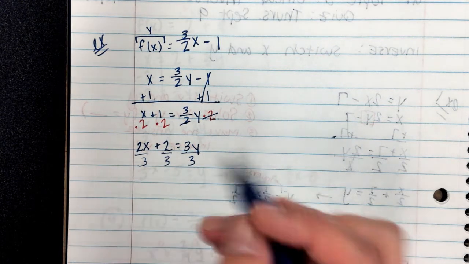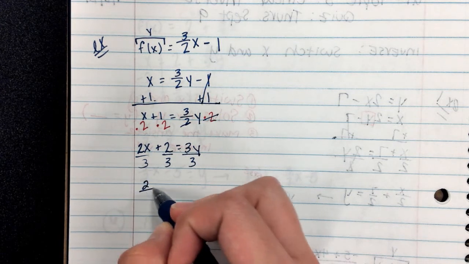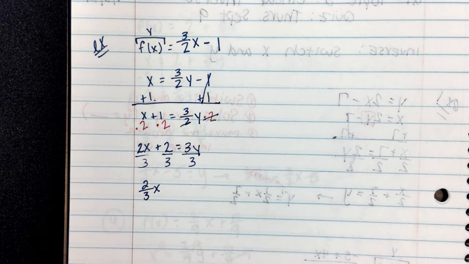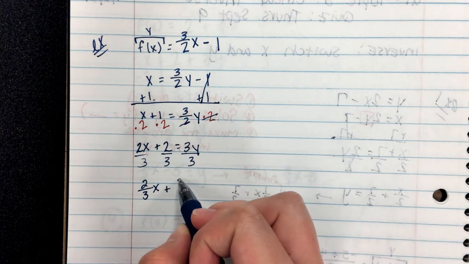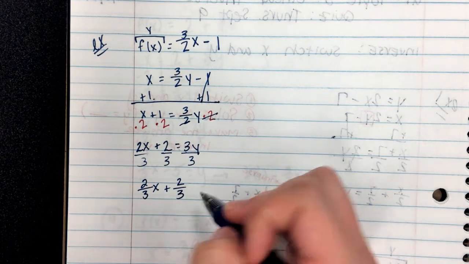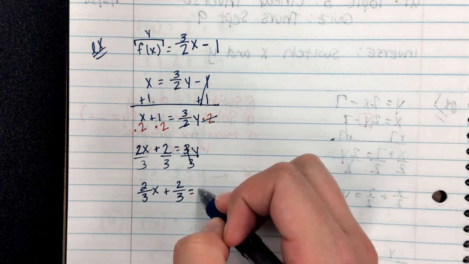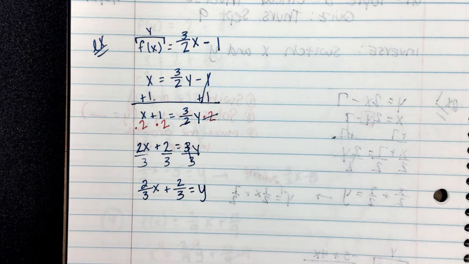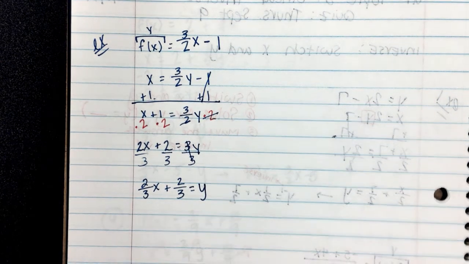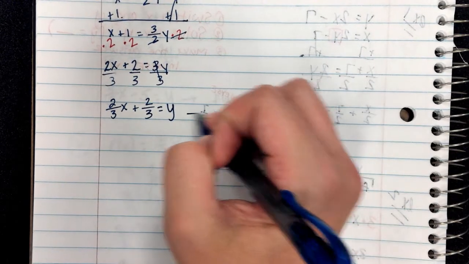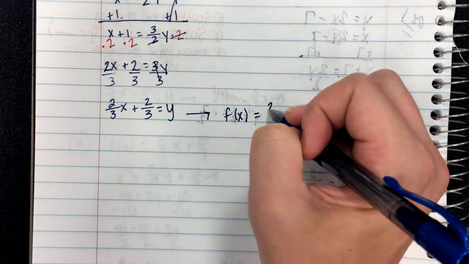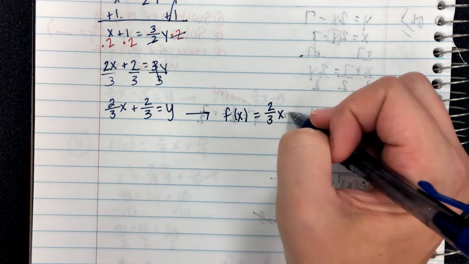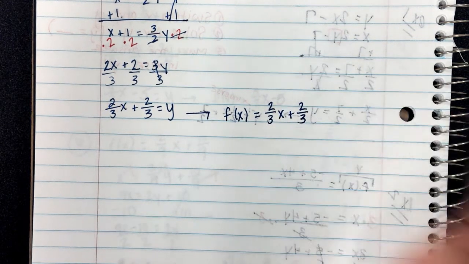Can 2 be divided by 3? No. So I keep it 2/3 with my x to the side. Oops, again, can 2 be divided by 3? No. So I keep it. Equals my y. Did I start with y or did I start with f of x? So let's rewrite our final answer. F of x equals 2/3 x plus 2/3.